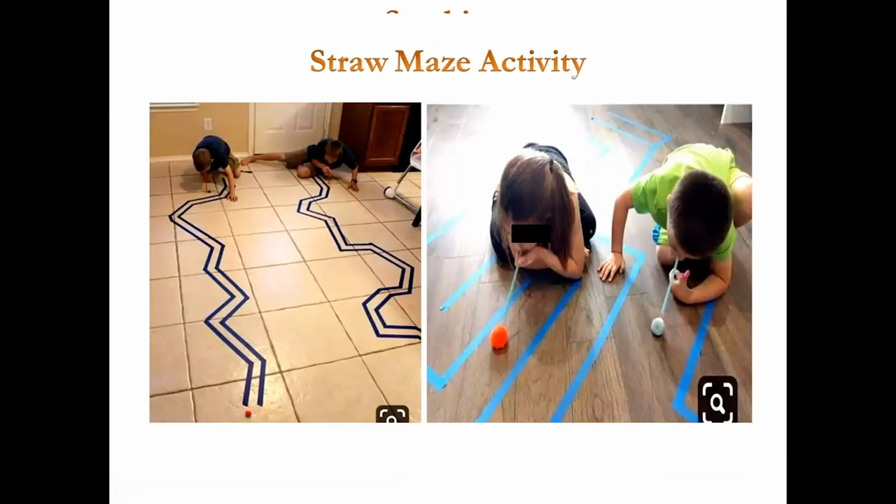Next is the straw maze activity. So here you can see you are given a straw, and you will give something light, it could be plastic balls, and then ask them to follow the maze and come to an exit.